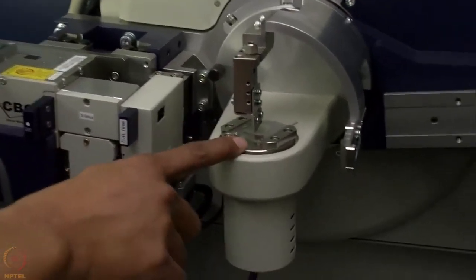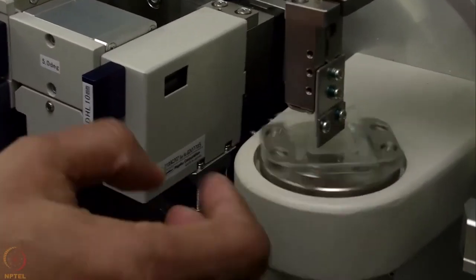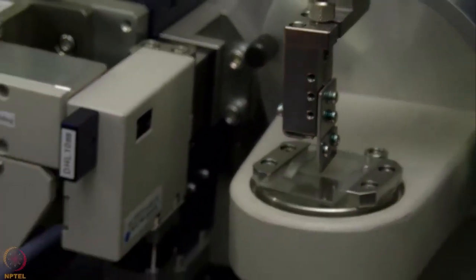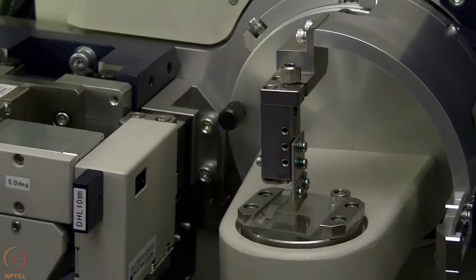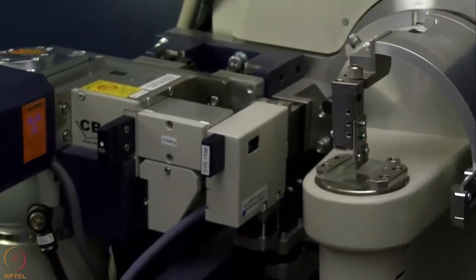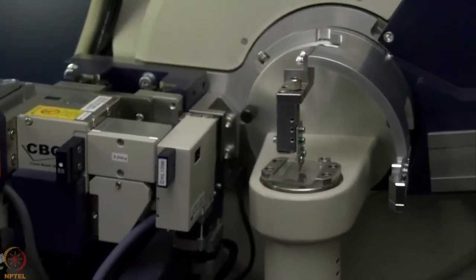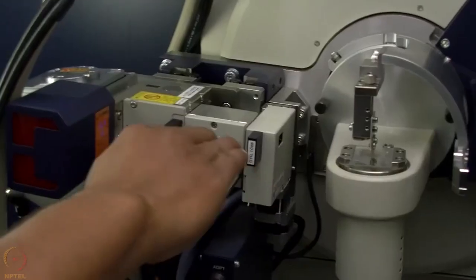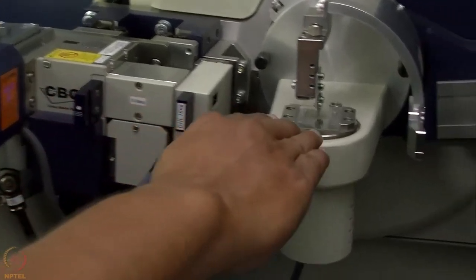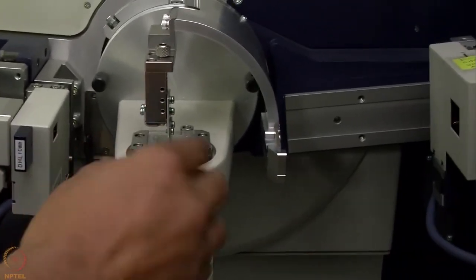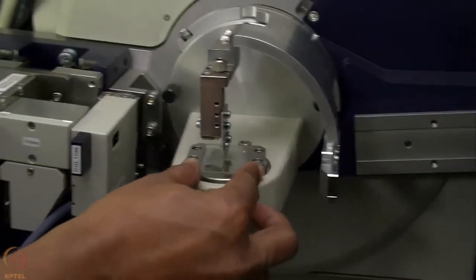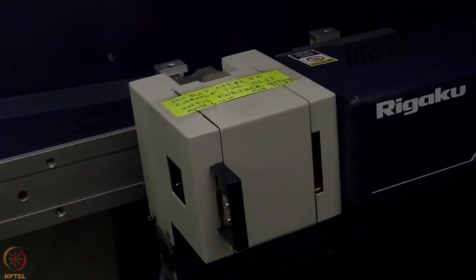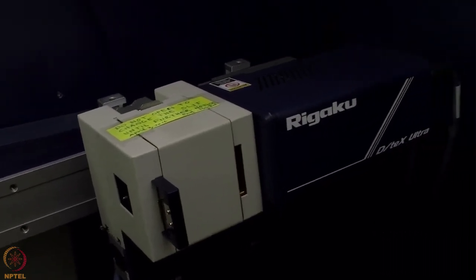This is the sample stage which can be rotated like this. So during the experiment it rotates, which makes the sample uniformly exposed to the beam, and it removes all possible preferred orientation effects. The X-ray beam comes from the left hand side, gets diffracted from the sample placed on this plate here, and gets recorded on the detector, which is written Rigaku at the back.